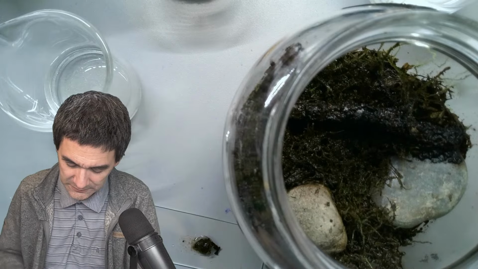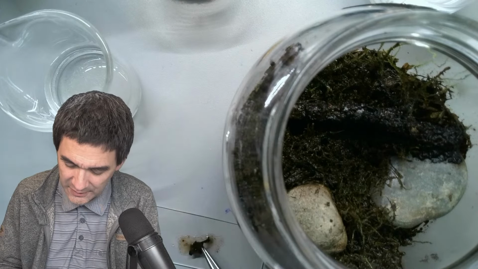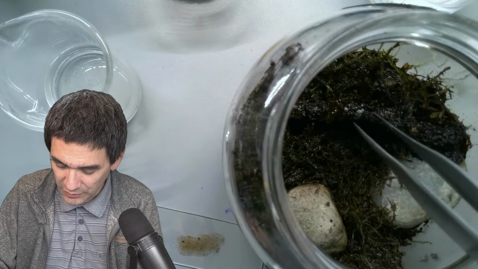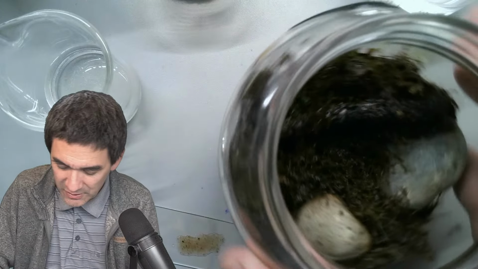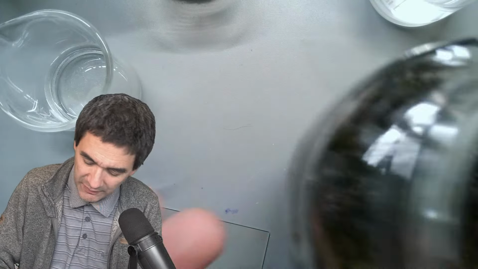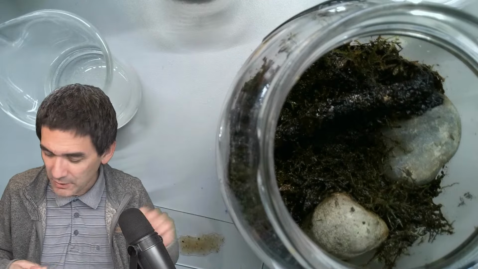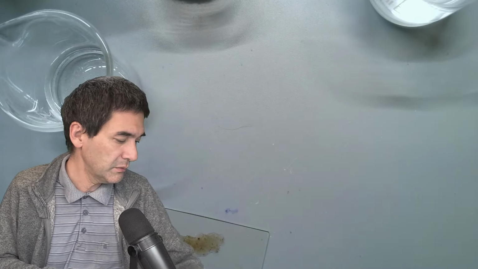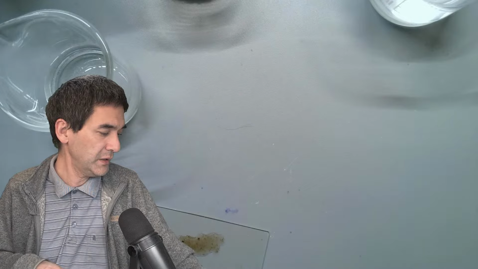So, mostly decomposers. A little bit disappointing that the moss that was growing in here is really not looking very nice. It's also kind of decomposing and everything. It's a pity. But maybe it doesn't matter. Maybe that actually makes it interesting. So let's put this away. I don't even know where I put my lid. I'll put it on later then.